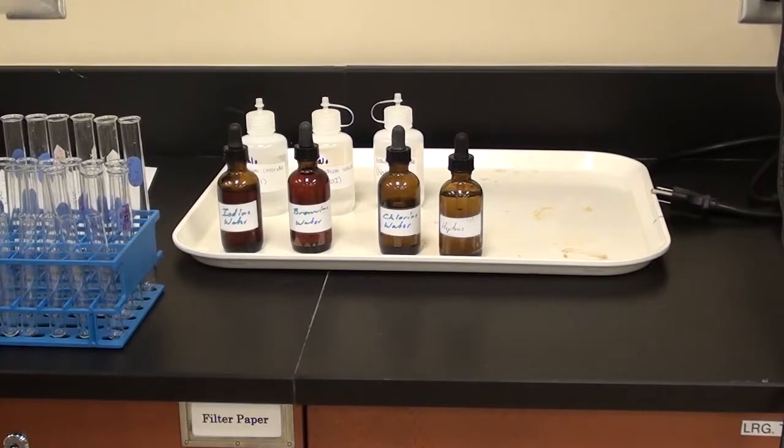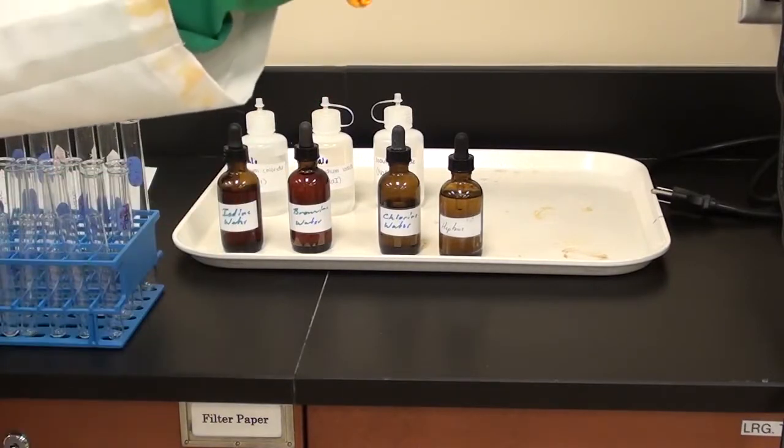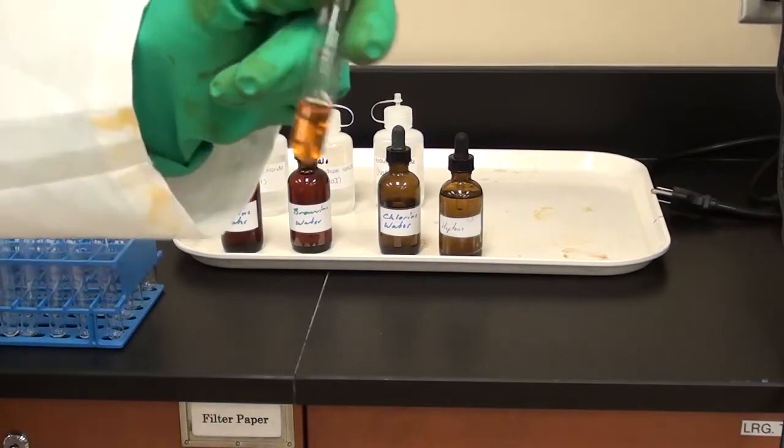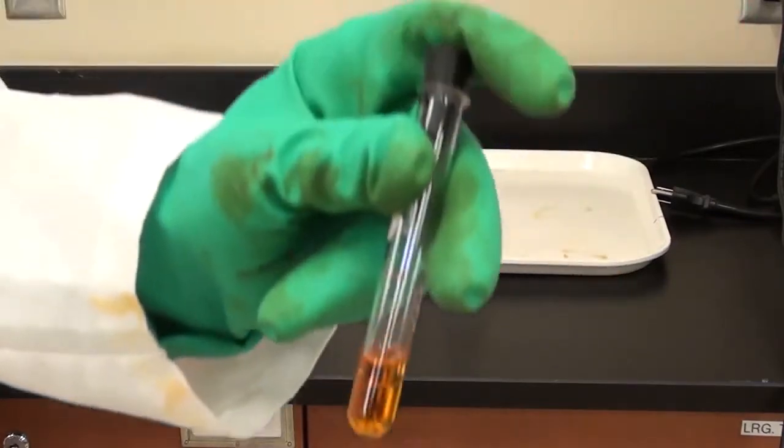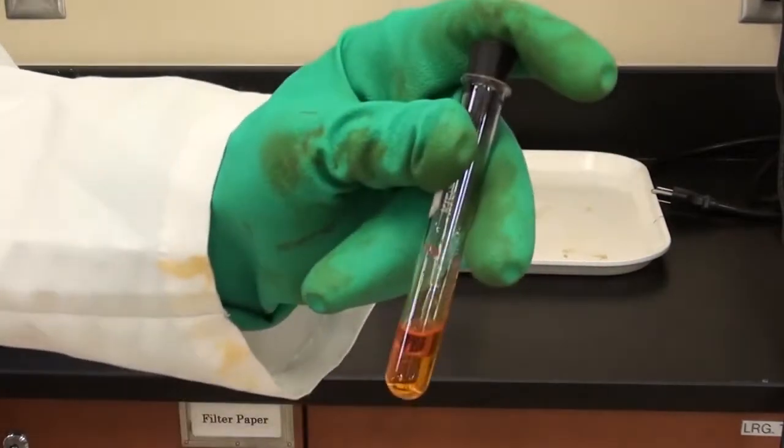We got a cap here. Could you go ahead and put the cap on, please? And push it down a little bit. There we go. You can see we've got a cap on there. We can shake it around.